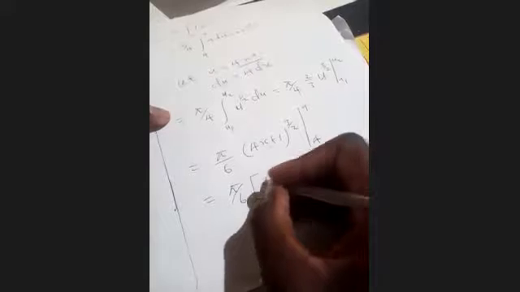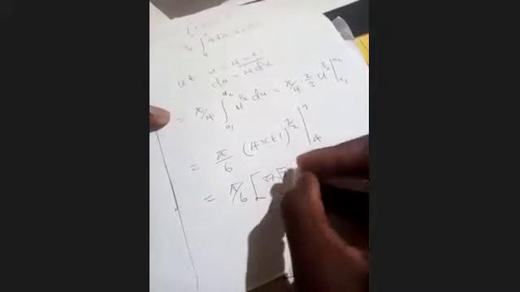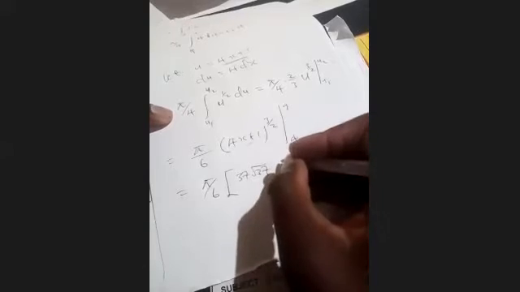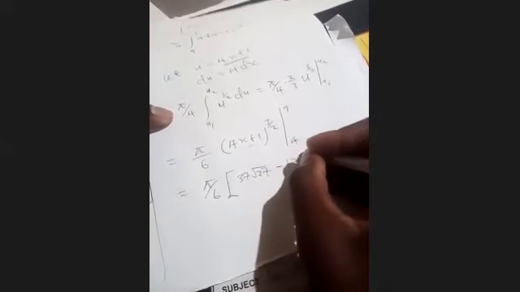Then square root of 37 raised to the power 3, we know that will just be 37 root 37. Then I plug in 4 here, that would be 4 times 4 is 16 plus 1, 17. Square root of 17 raised to the power 3, again will be 17 root 17.